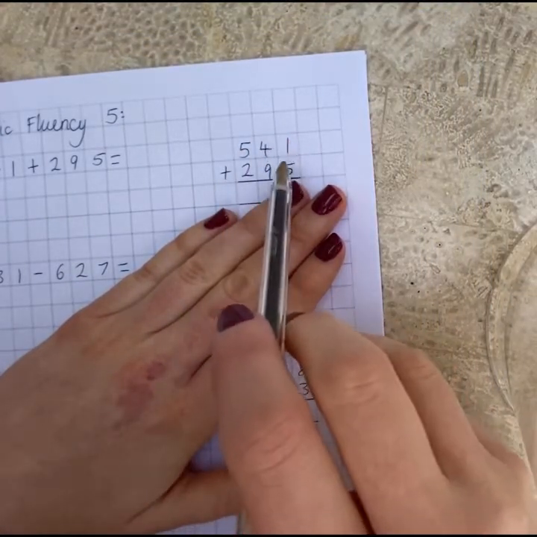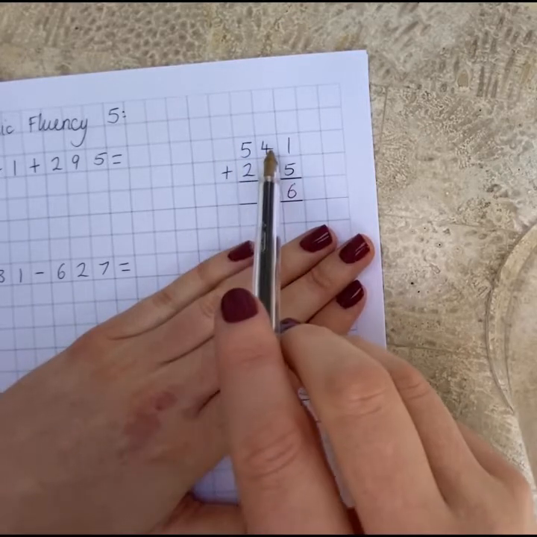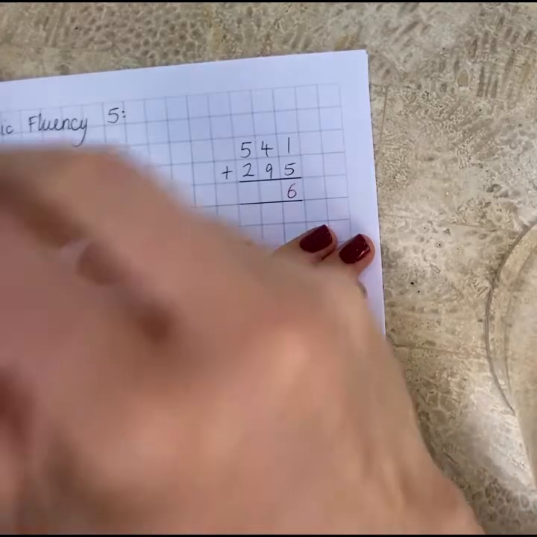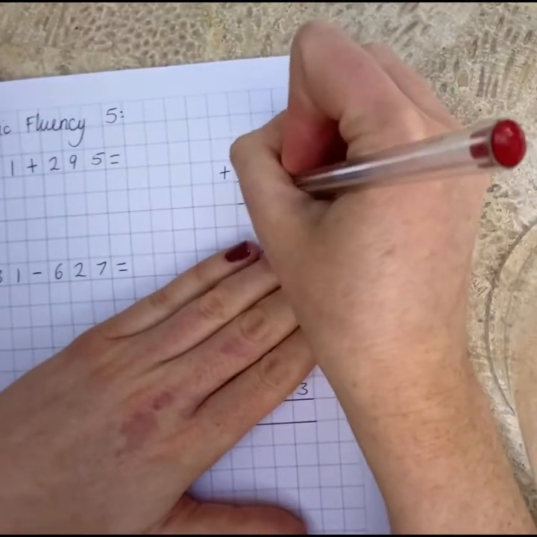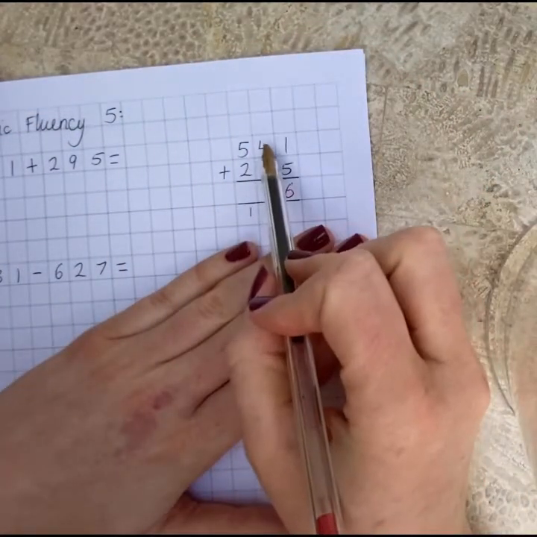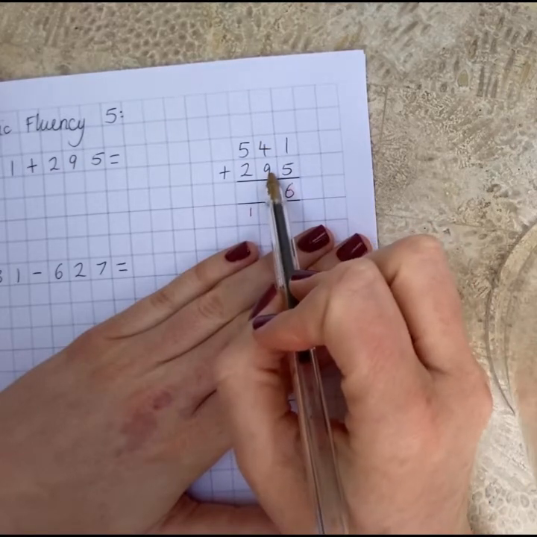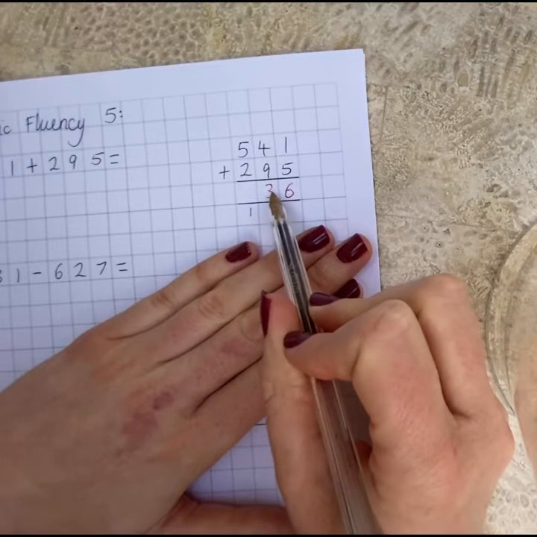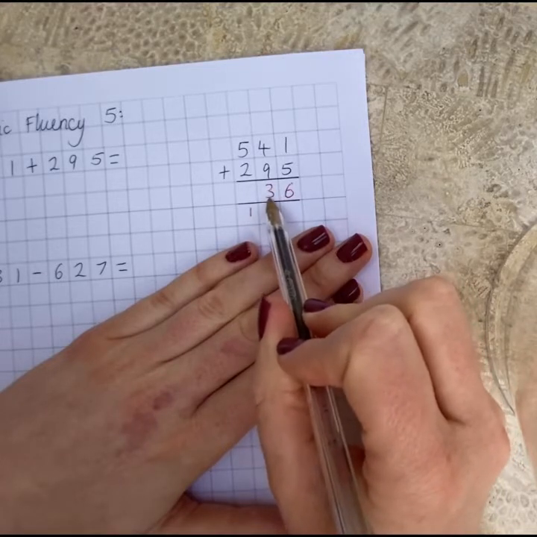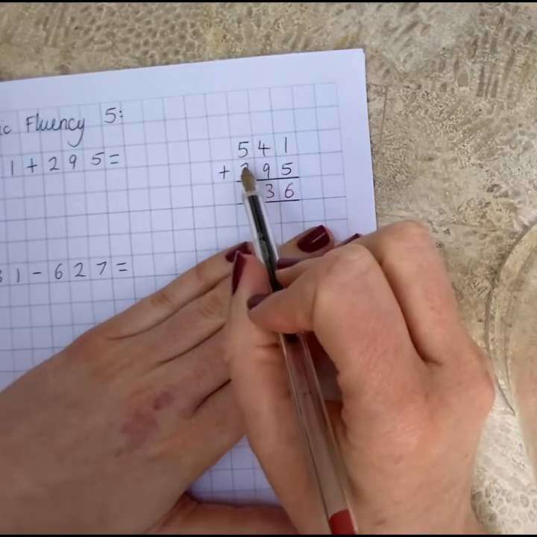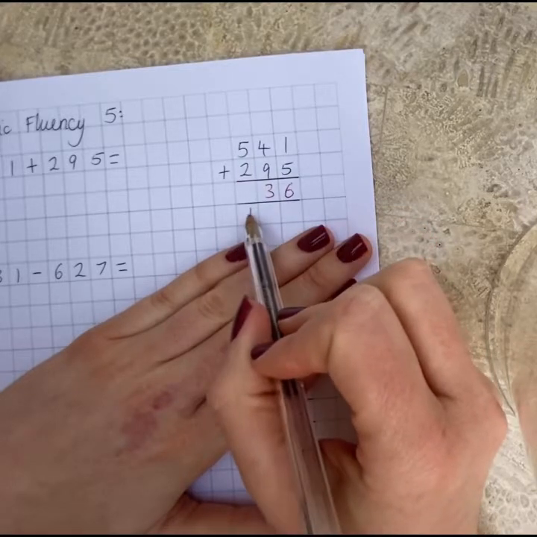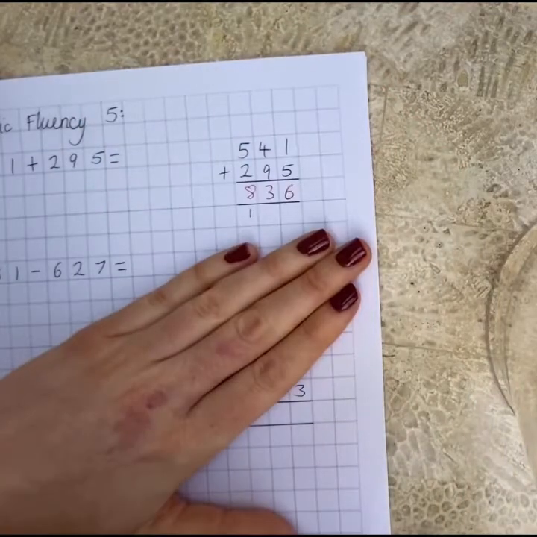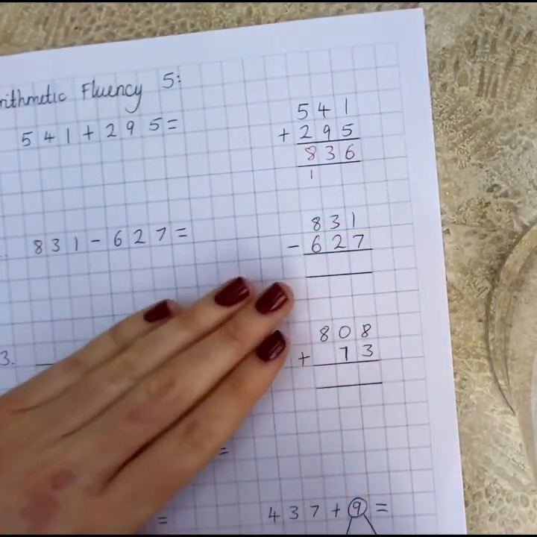So 1 add 5 is 6. Then in the tens, we have 4 add 9. We can switch, so it's 9 add 4 equals 13. If we think about the actual place value, so these are tens, 40 add 90 equals 130. So 1 goes into the hundreds place, and 30, so 3 goes into the tens place. Then we have 5 add 2 equals 7. Add 1 more is 8. 836. And the next question is subtraction.